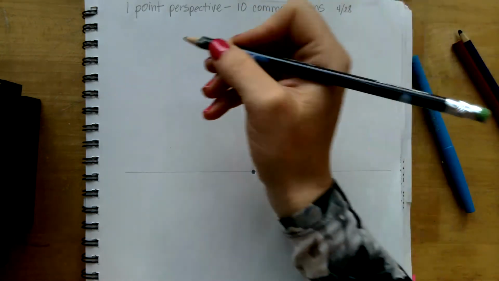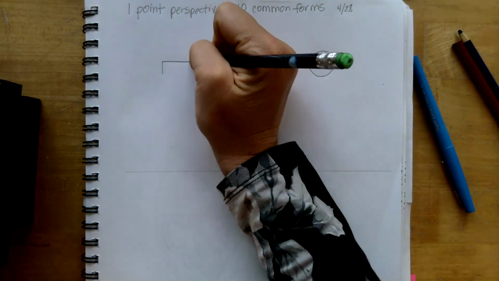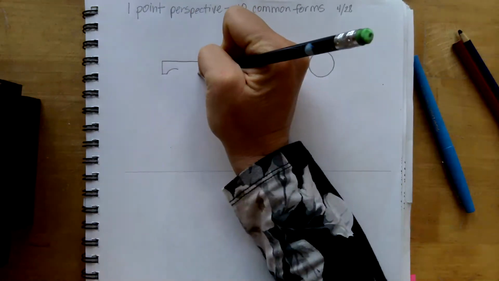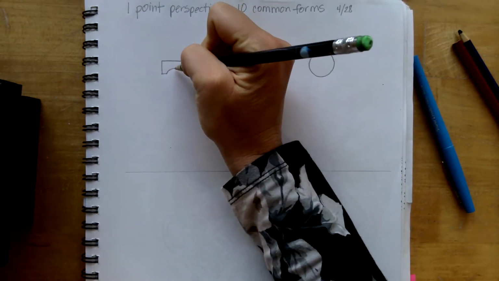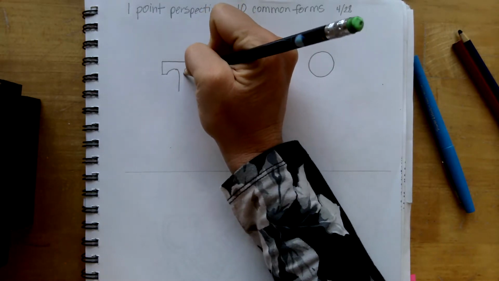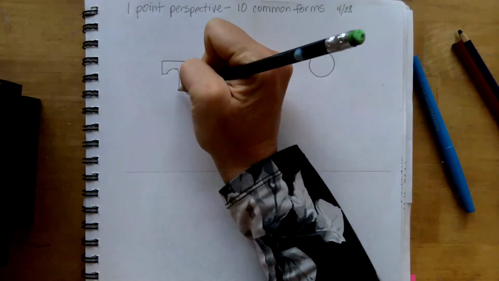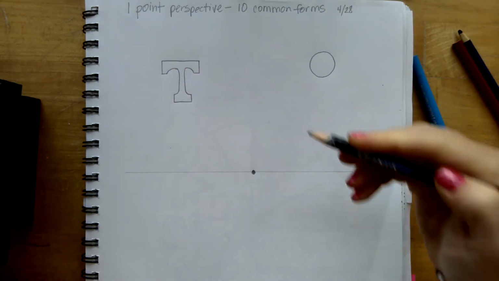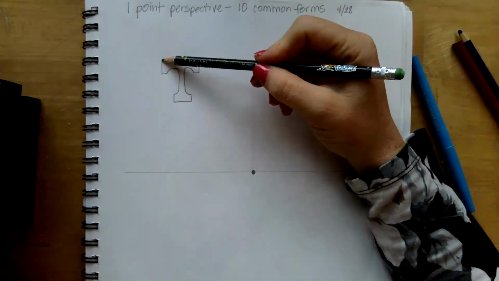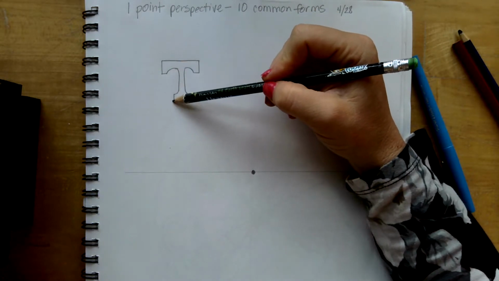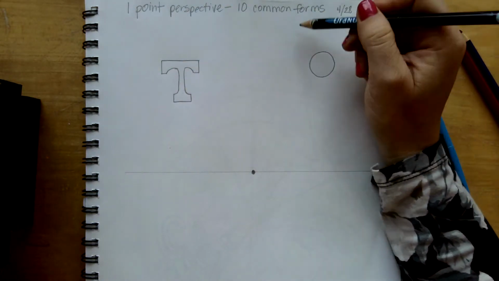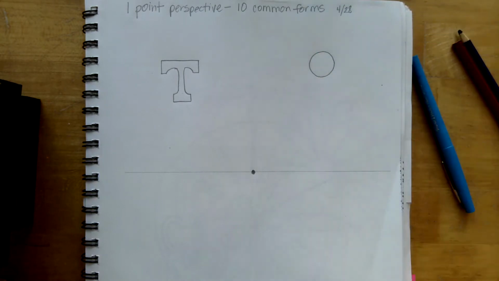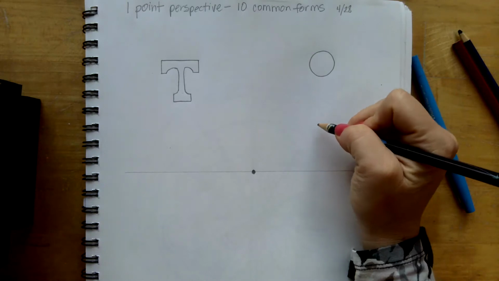I am going to do letters, like block letters are actually a pretty good thing to practice with. So I'm going to do a T. I do recommend as you start out to have things that have sharp corners on them, but then also things that are circular so you can practice with a variety.